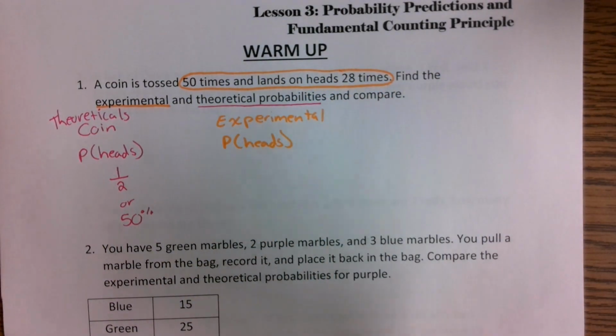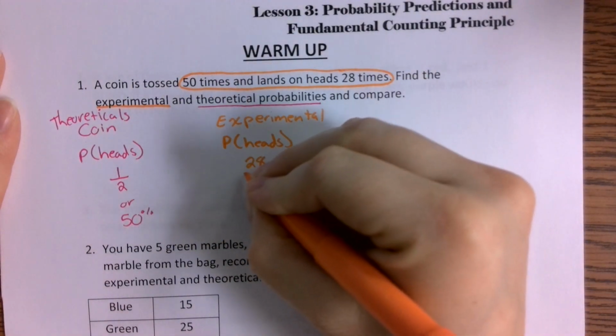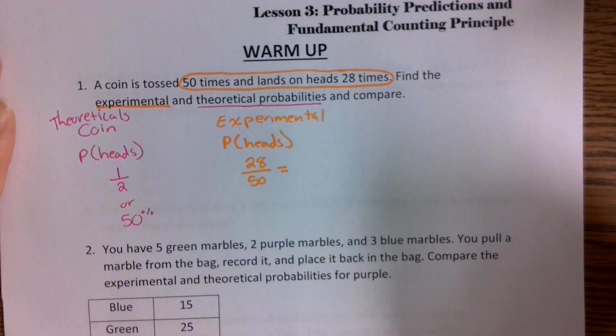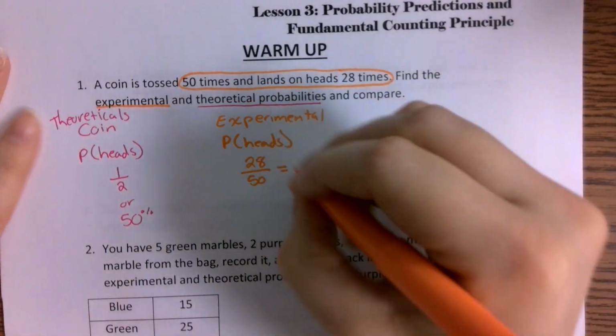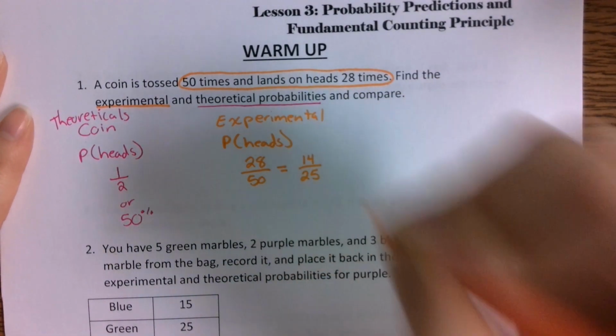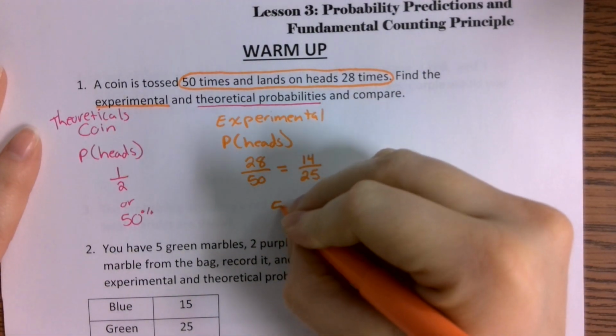How many times did we actually land on heads? 28. We landed on it 28 times out of 50. Now, we can simplify these. They're both divisible by 2. It can simplify to 14 out of 25, which is 56%.